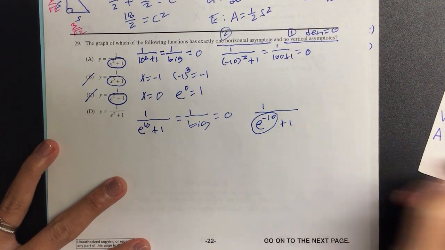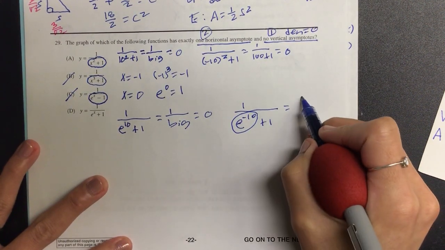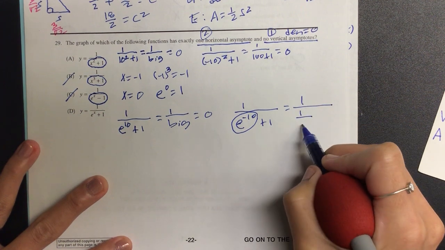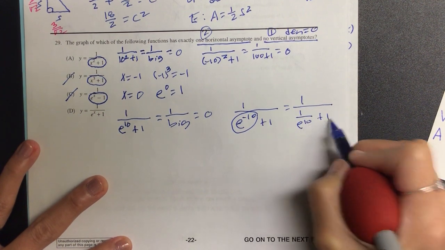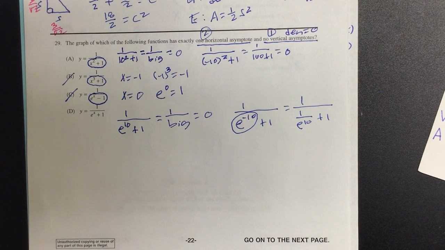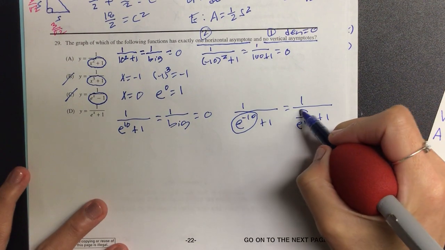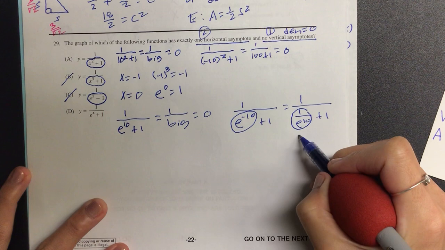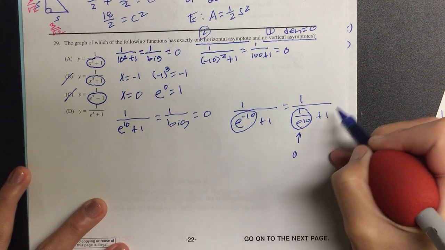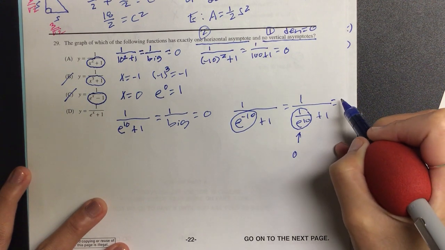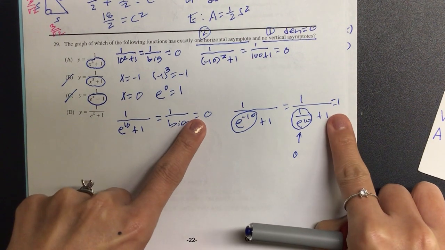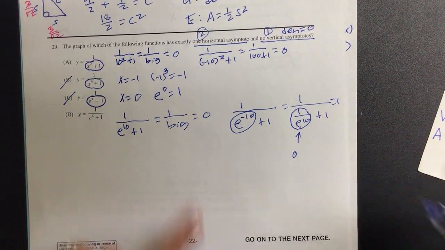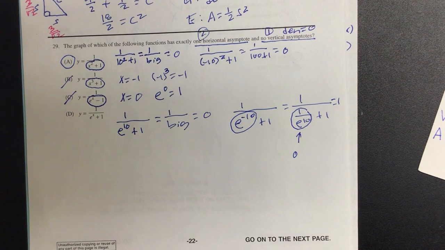This is going to control everything. That gives me 1 all over 1 over e to the power of 10 plus 1. This number is going to get infinitely bigger, meaning it's going to reach 0. What is 1 over 1? 1. Do we all have the same horizontal asymptote? No. So it's got to be 8. So this one was quite in-depth, but that's the easiest way I could explain it. Okay? Okay, let's go on to our last one.